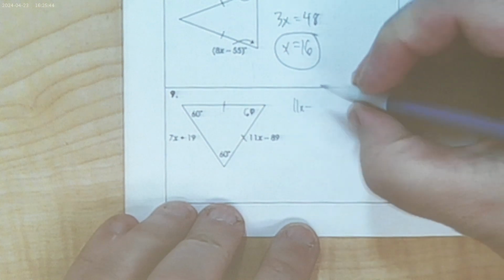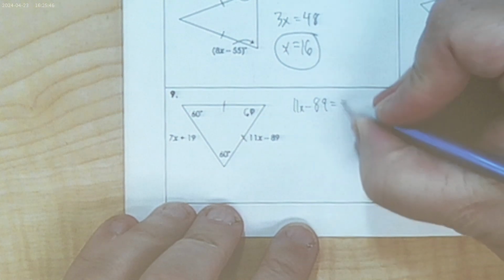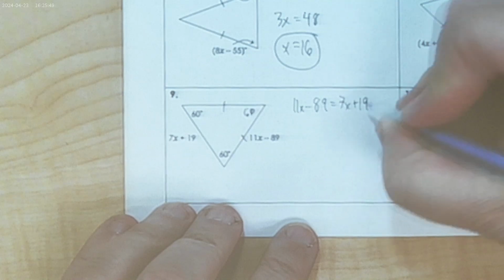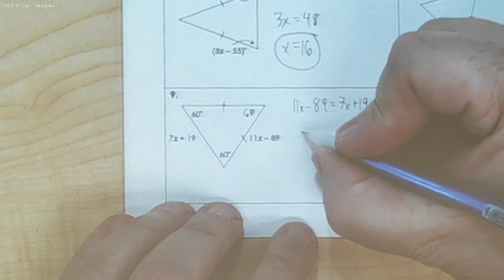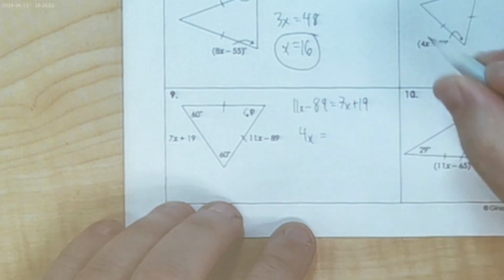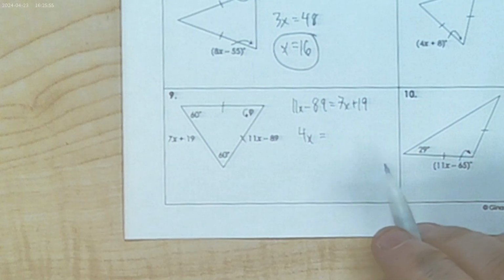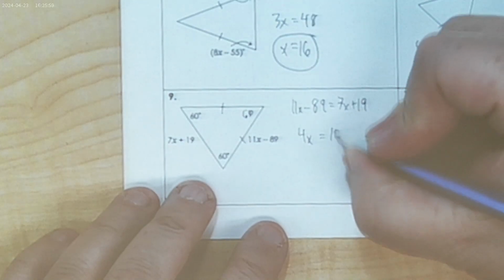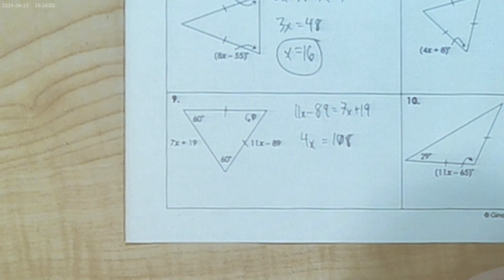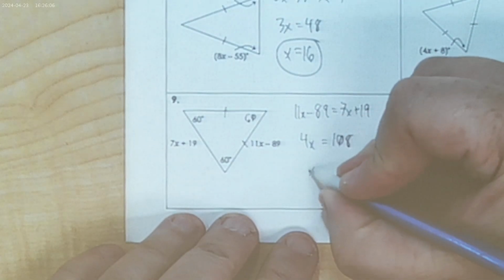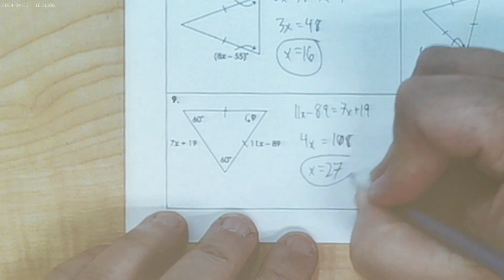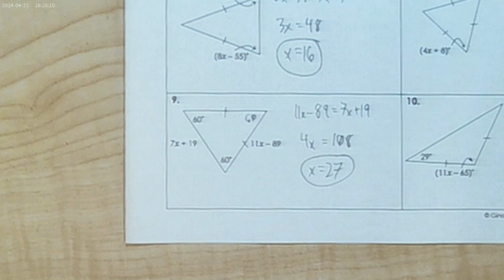So 11x minus 89 equals 7x plus 19. Move all the x's over to one side. That gives me 4x equals 89 plus 19, 108, divided by 4. X equals 27. And there we go. And that's what we get.